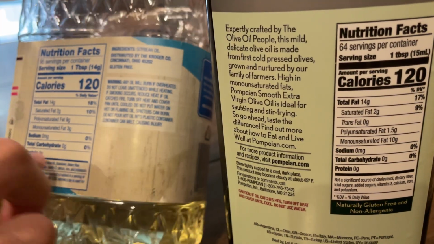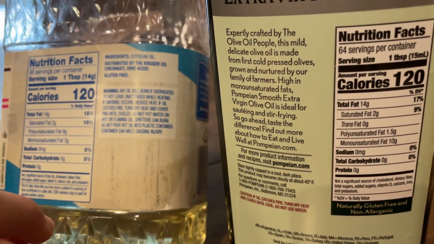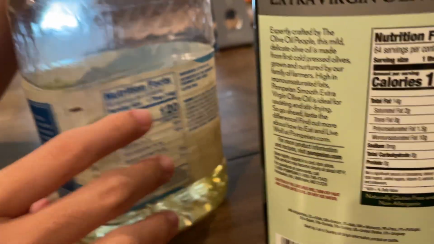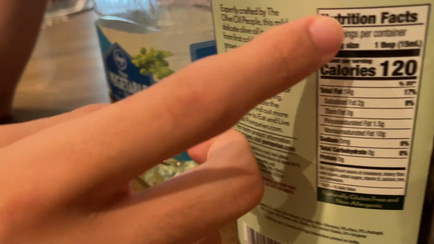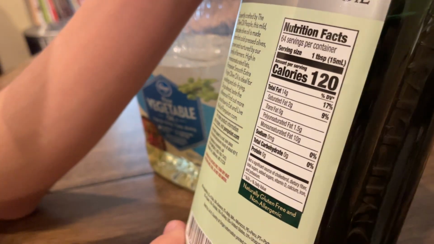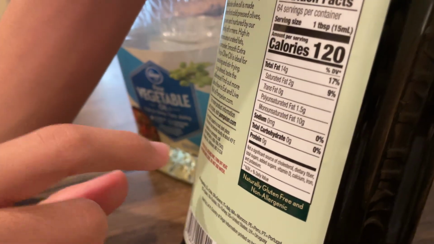So you can see, looking at both of these nutrition labels, how the levels of saturated fat and unsaturated fat compare with these 2 different types of oil, the vegetable oil and the olive oil. So that was our dive into the chemical explanation behind these various types of fat and which ones are actually good for your body and why.